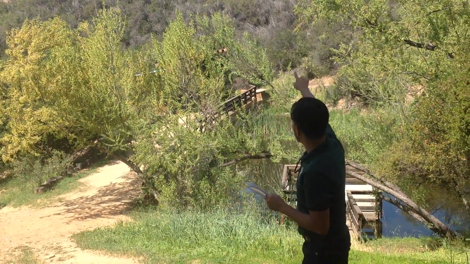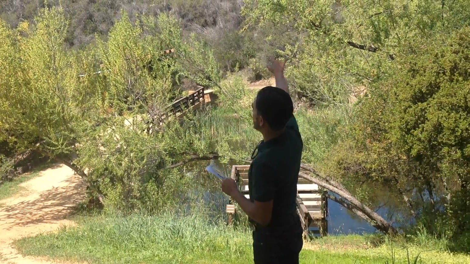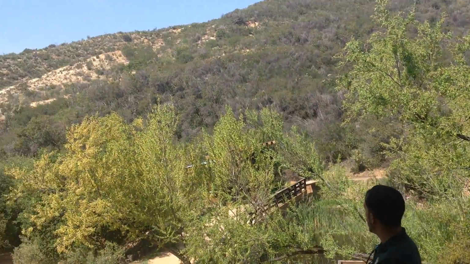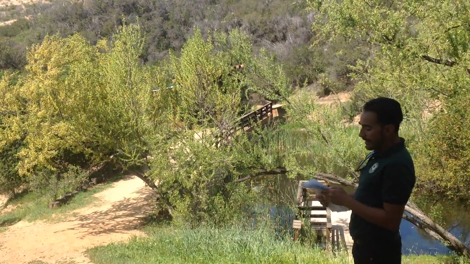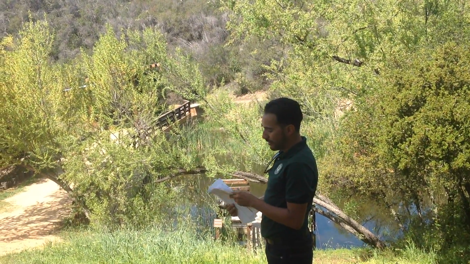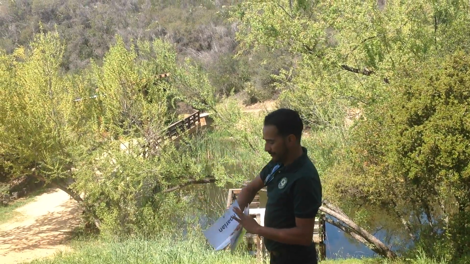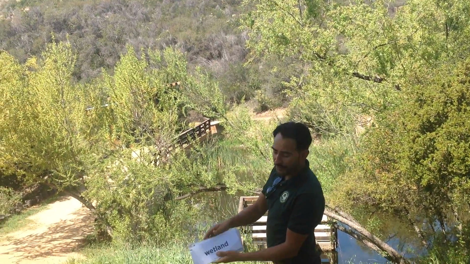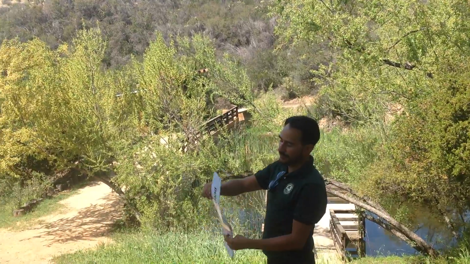As you can see, besides the Chaparral ecosystem on the top of the mountains and all the hills around us, we also have some water down here. And that is a different ecosystem that is known as a wetland. Now, what is a wetland ecosystem?